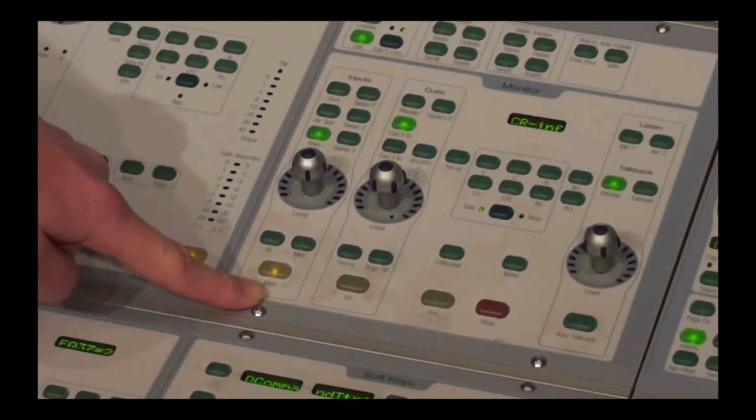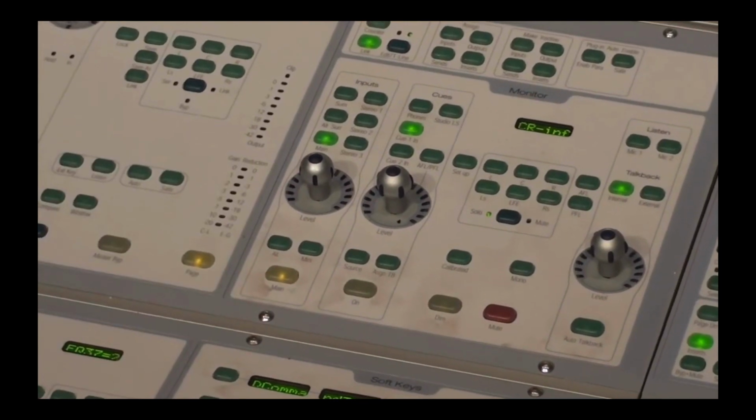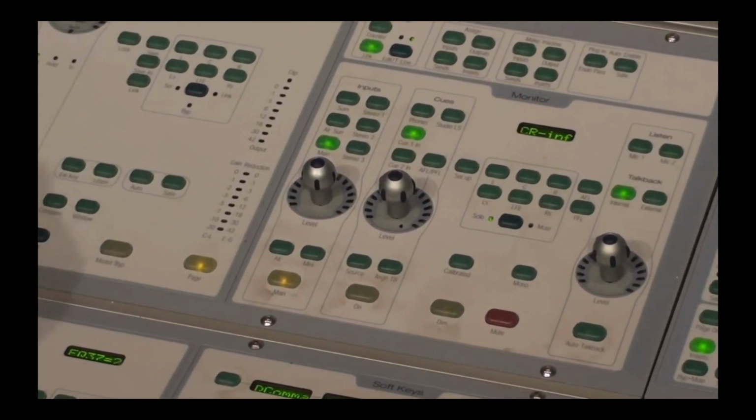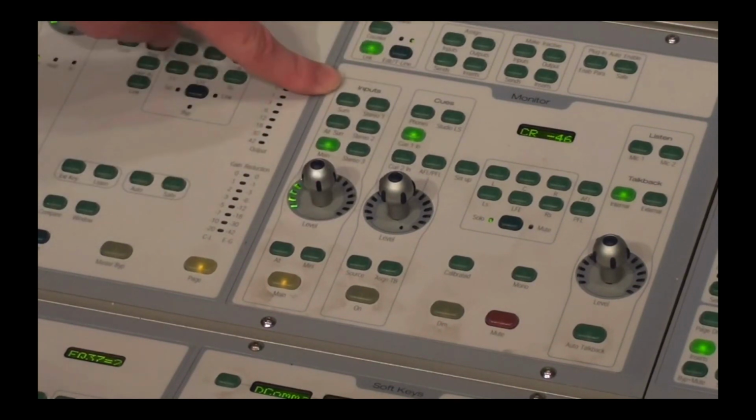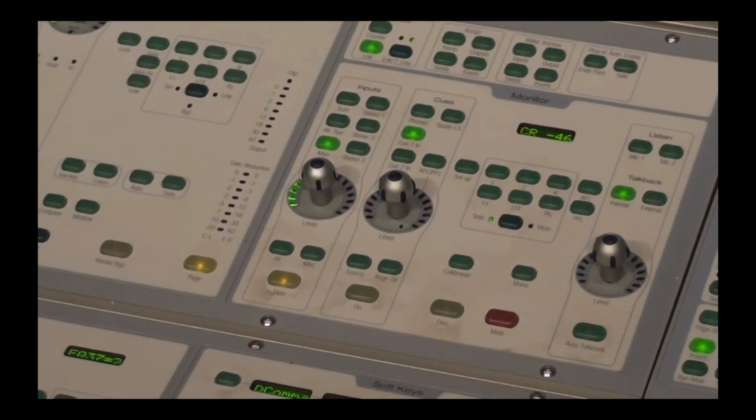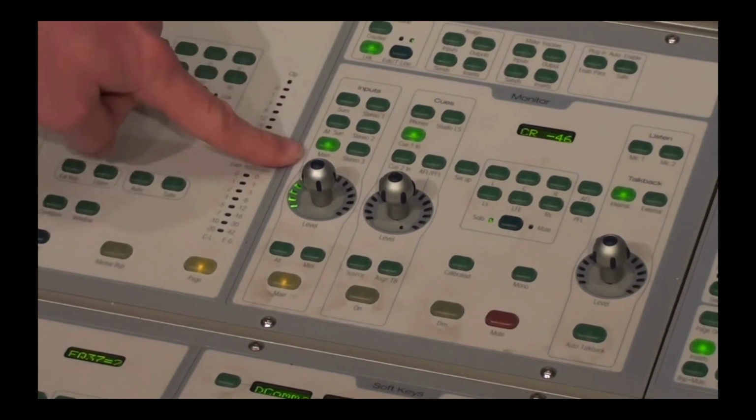But we, again, only have one set in this room, so we're always listening or feeding the main monitors. Volume control for our speakers, and then above that is basically the source. What are we listening to on the speakers? Again, most of the time, probably main.